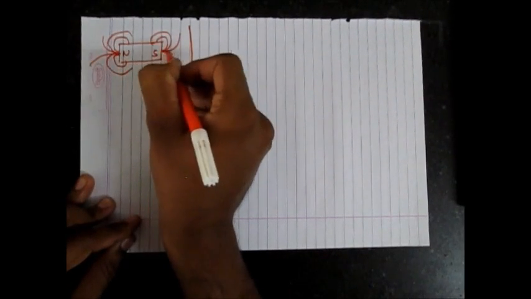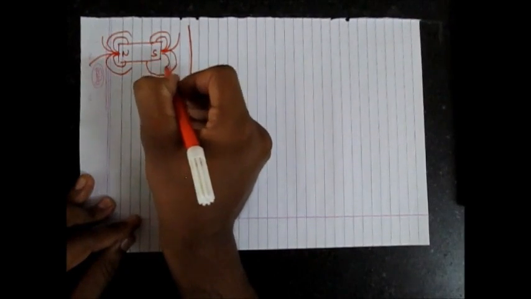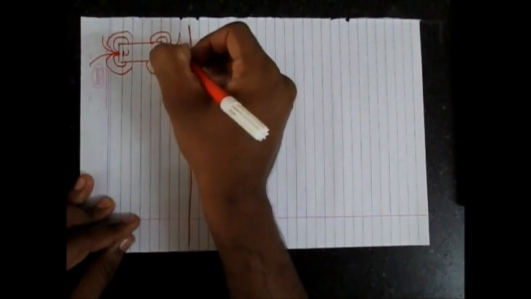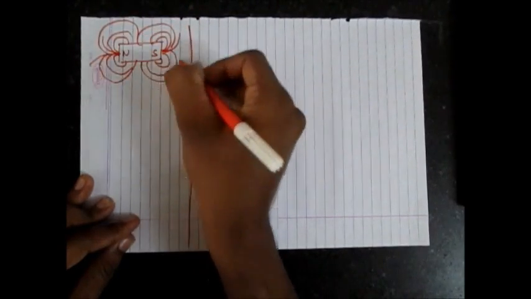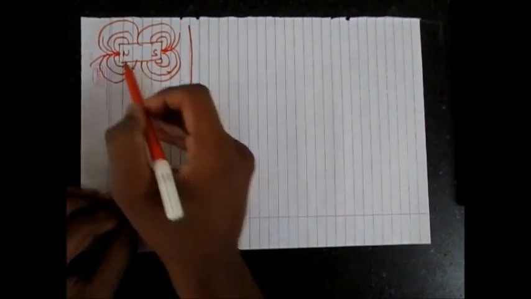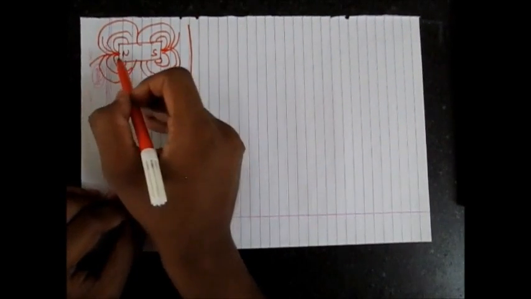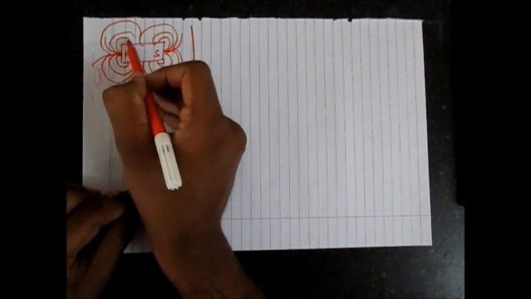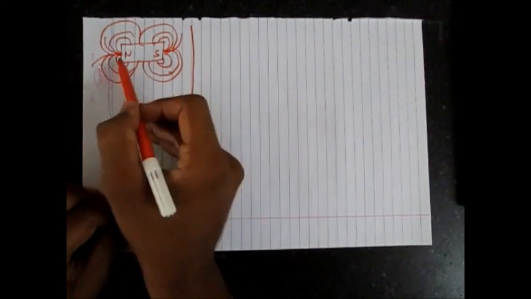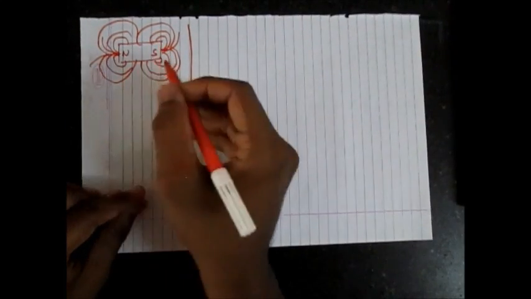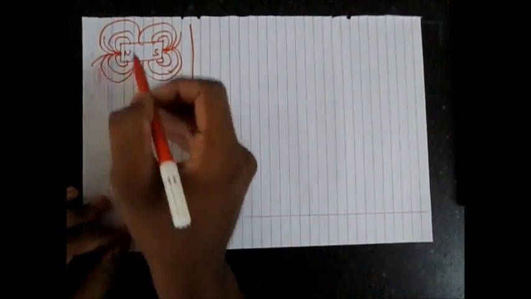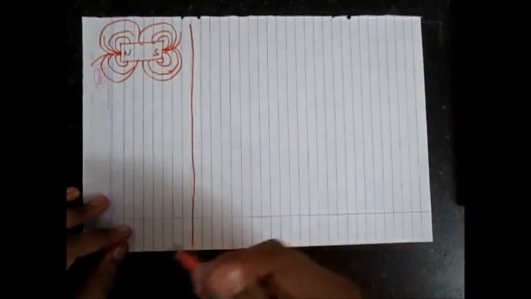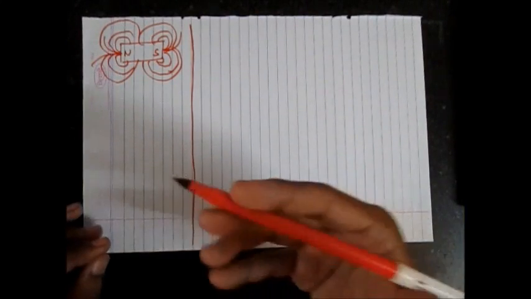Here I have a magnet with north and south pole, and these lines indicate the magnetic field, the magnetic region. That means magnetic fields are indicated by magnetic lines, like field lines, right? What is the actual significance of these field lines?